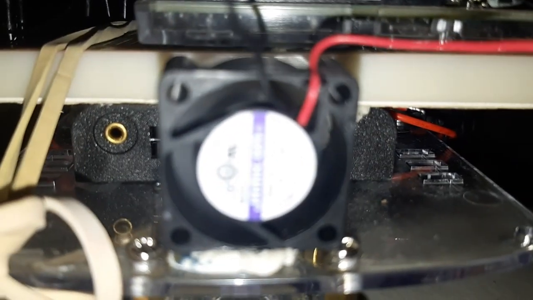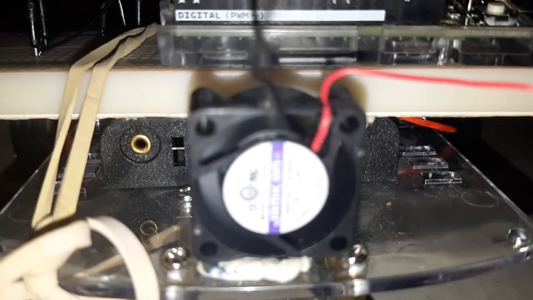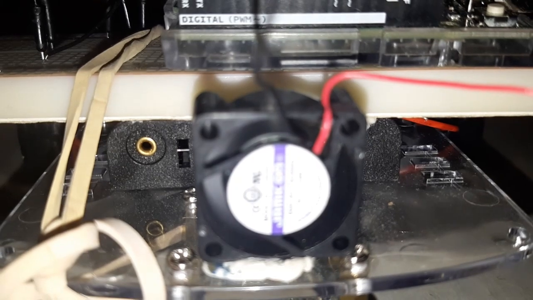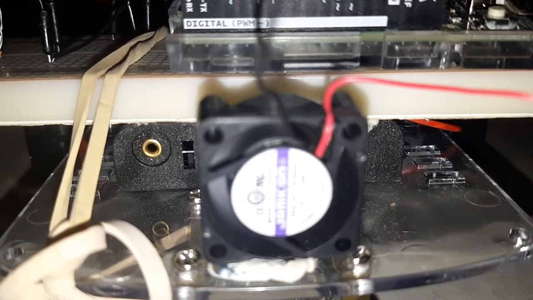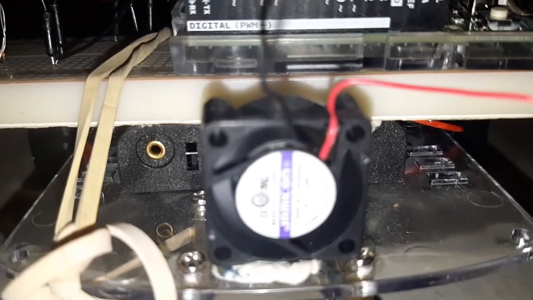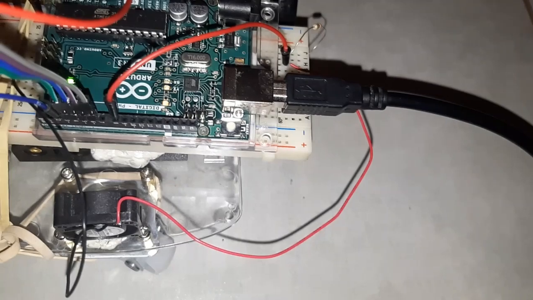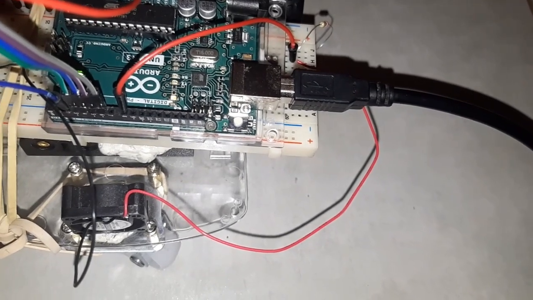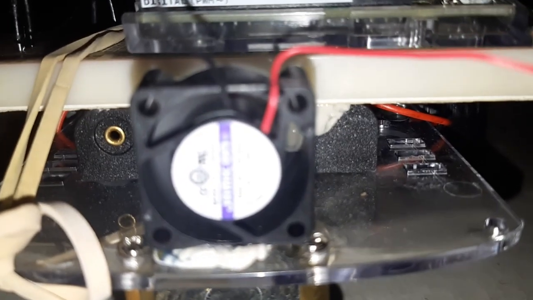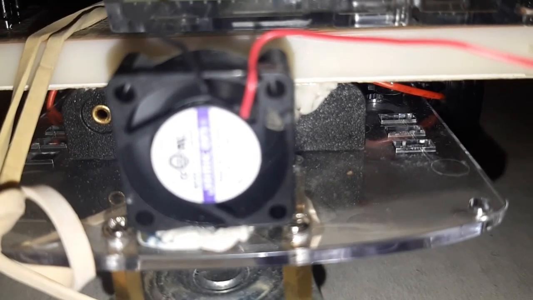Okay, I'll move to the fan. Okay, here's the fan. It is spinning as would be the case at the extinguishing state. The fan is connected to pin 8 like so, with the black wire being connected to ground, and it spins at high temperature.